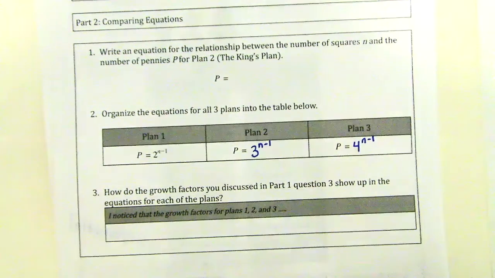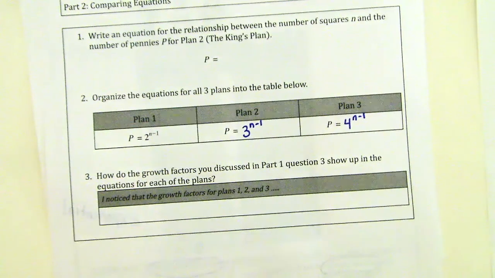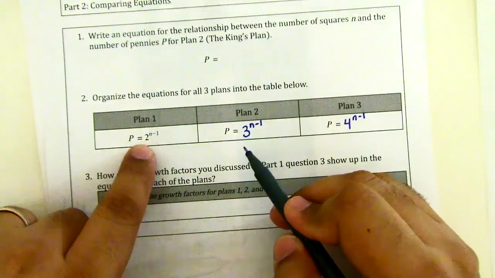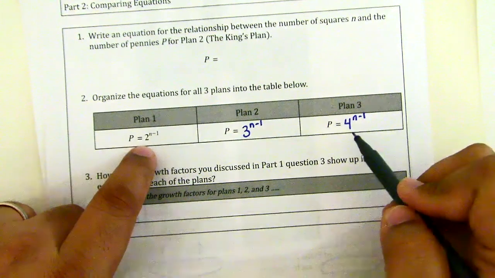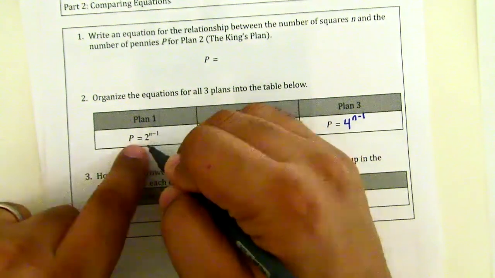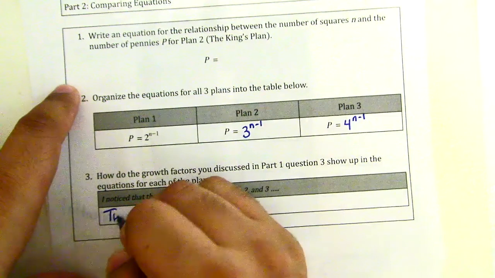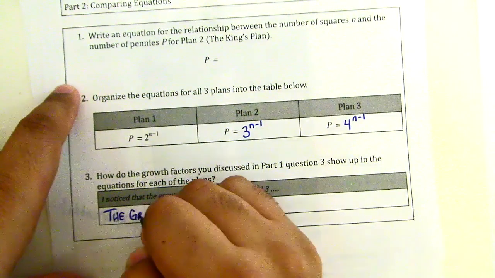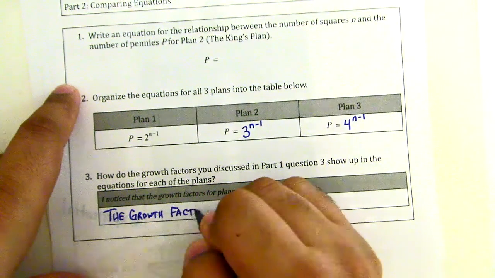So now, how does the growth factor you discussed in part 1 and question 3 show up in the equations for each of the plans? This one is pretty easy. I just told you that the growth factors are 2, 3, and 4. We just need to know how to describe these numbers. When I'm talking about an exponential term, I call this number here, the little number, the exponent, and this number here, the base. So I could say that the growth factor shows up as the base of the exponential term.